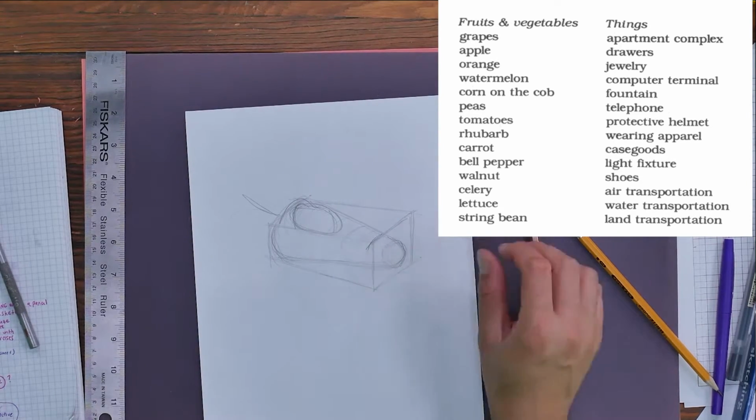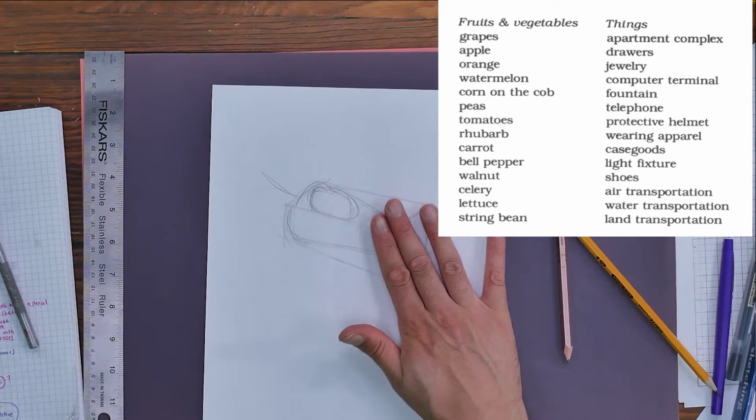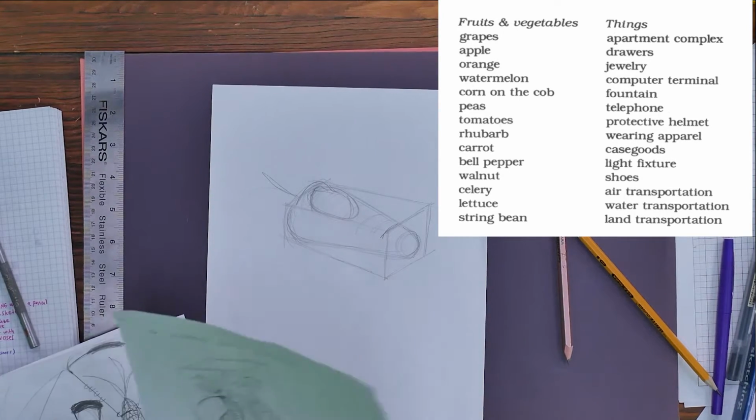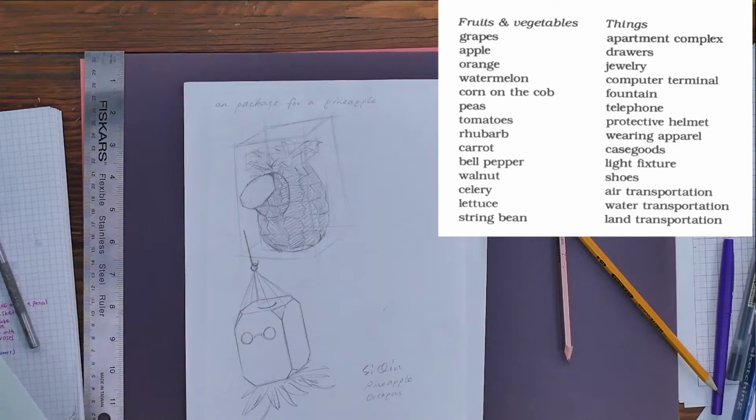So the first one here is kind of coming together, and I want you to take the time to work on this idea. You might make many sketches. It doesn't have to be just one. I want you to go through different levels of sketching. And I want to show you here some that students made.